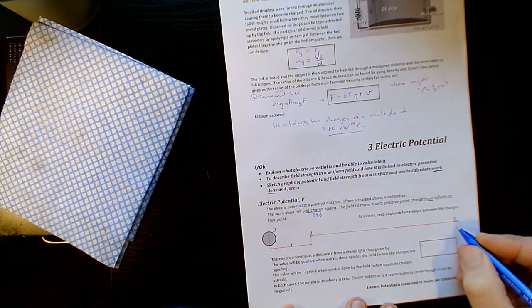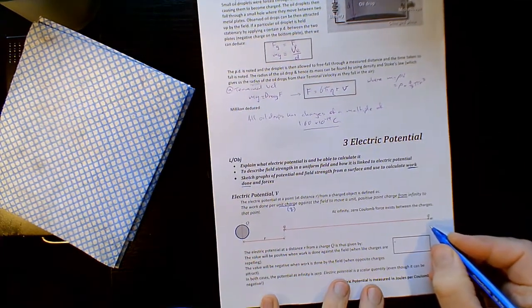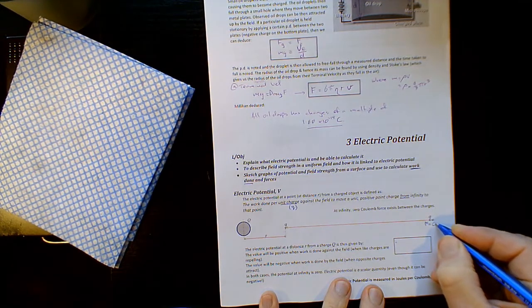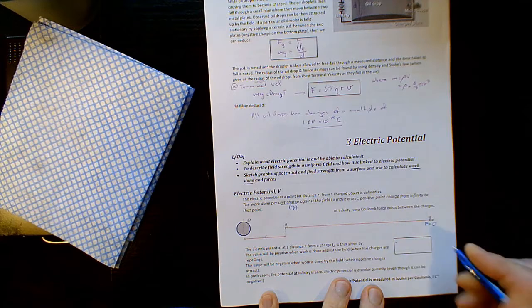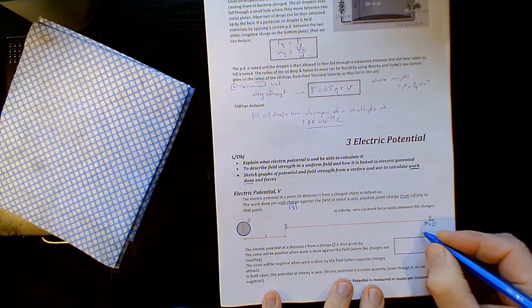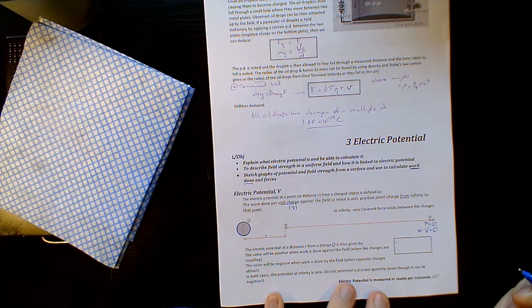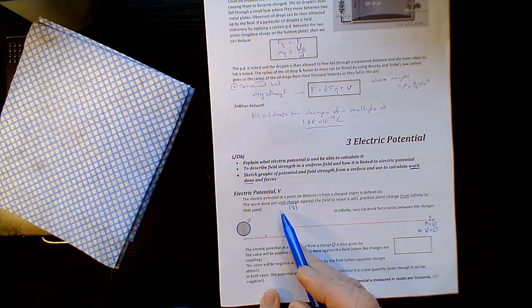Okay, so if we work on the idea of electric field, if we go on talking about our forces being 0 out at infinity, just like it was with gravitational fields, that means the potential at infinity is 0 as well. Now we have to do work.